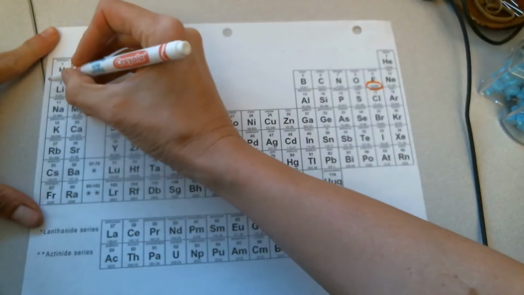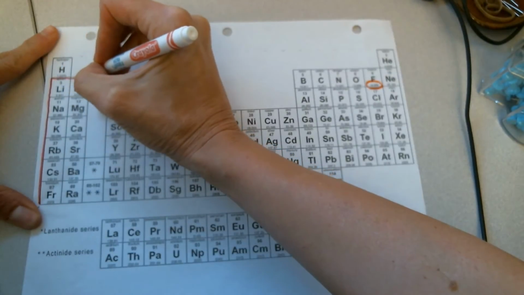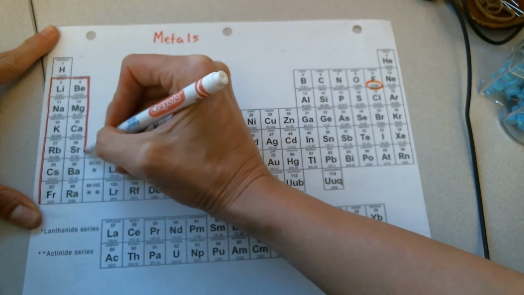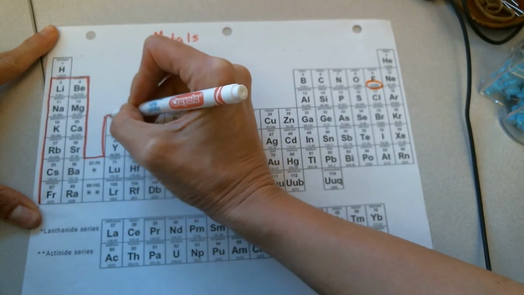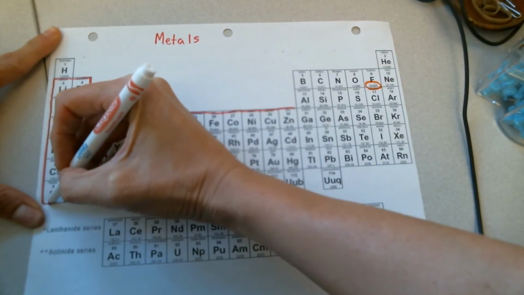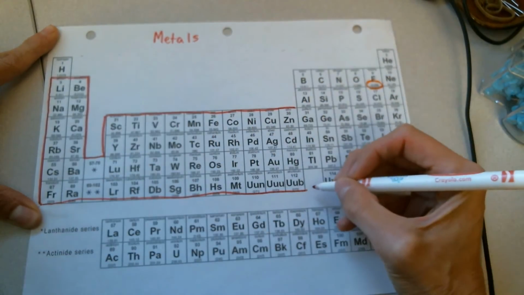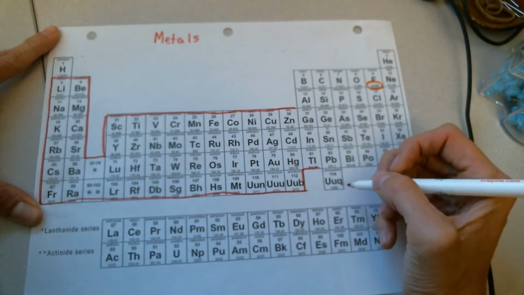Now the metals are the ones that I'm outlining. Most of the metals are on the left-hand side of the periodic table. So I'm going to outline the entire left-hand side. Go across the bottom. And I'm going to go all the way.